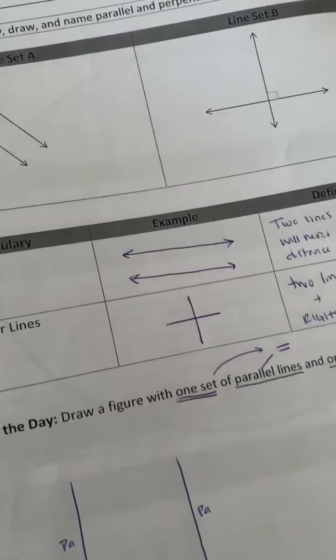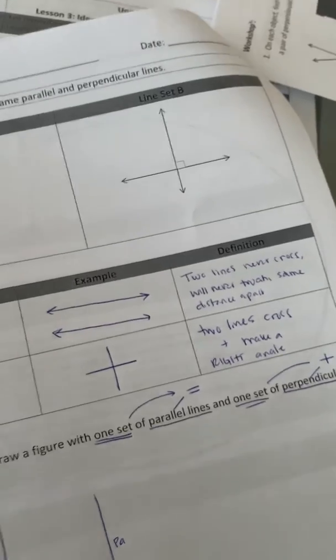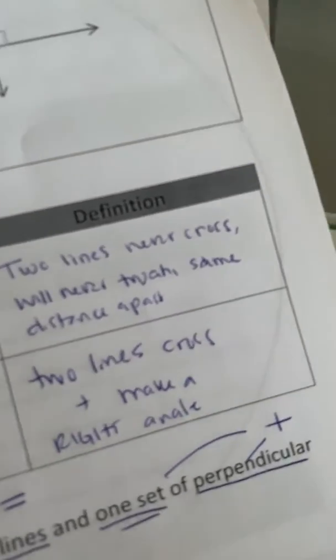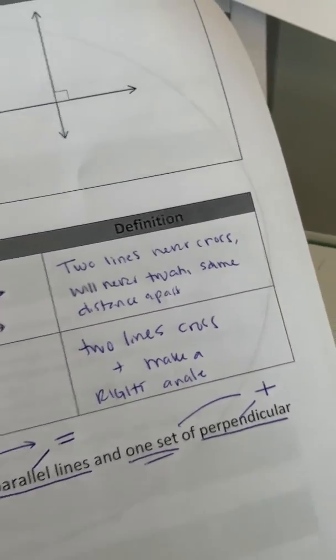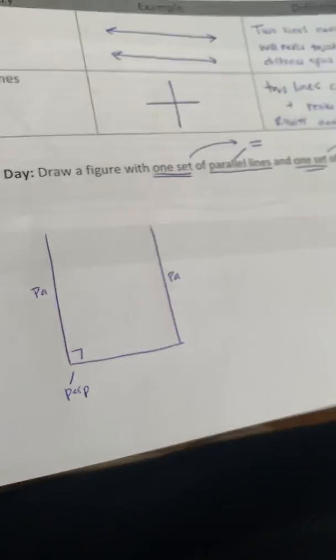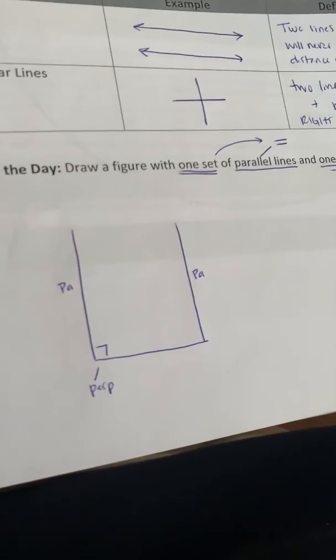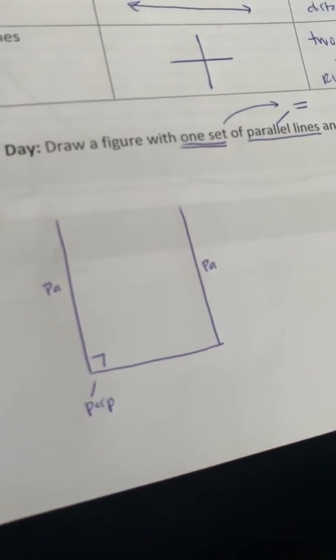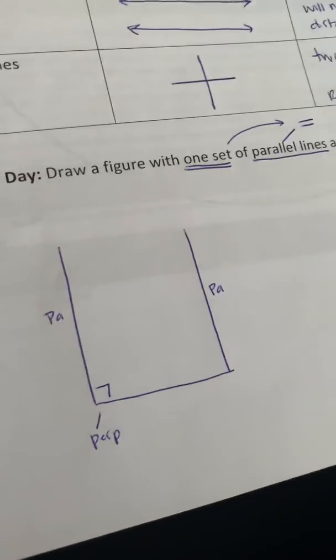And then this is like the beginning of it, but the actual definition itself is where the characteristics and attributes come into play. Also, there's no way to make an object that has one set of parallel lines and only one set of perpendicular lines. There are two sets of perpendicular lines here, so I just want to throw that out there.